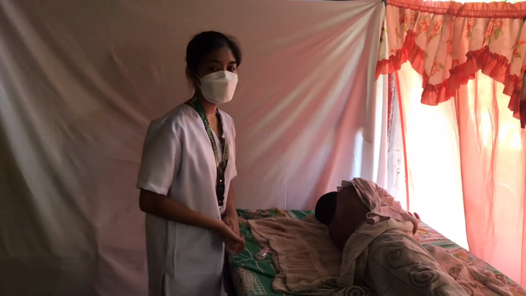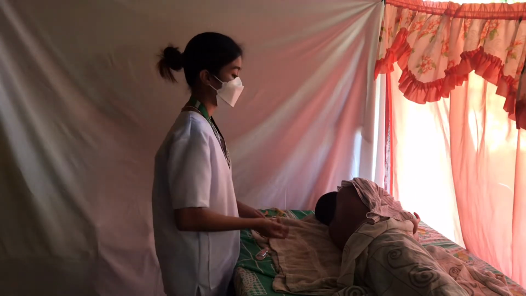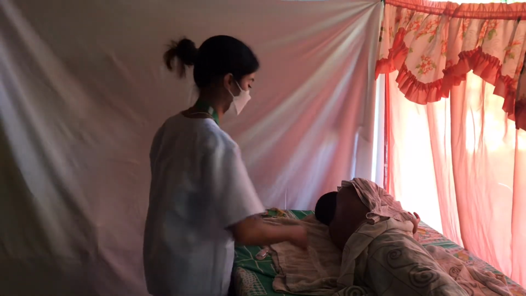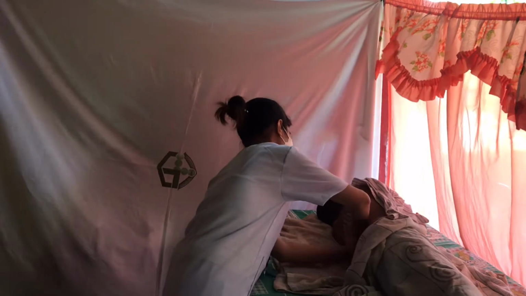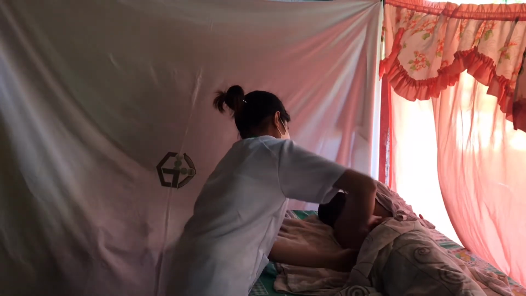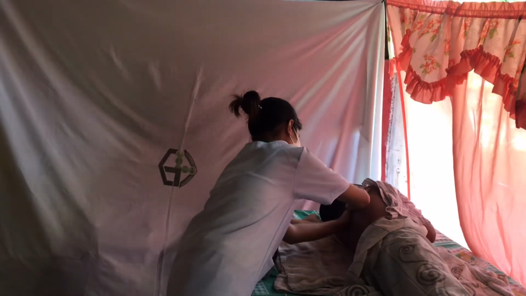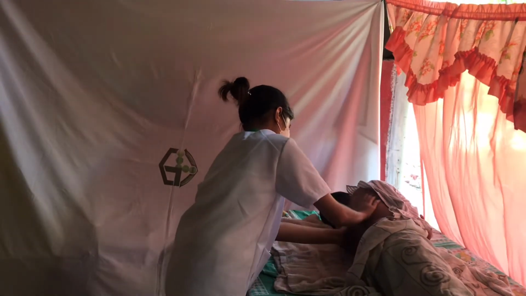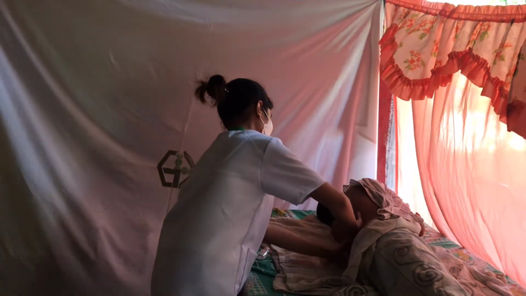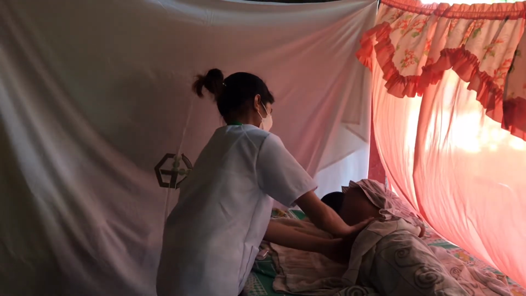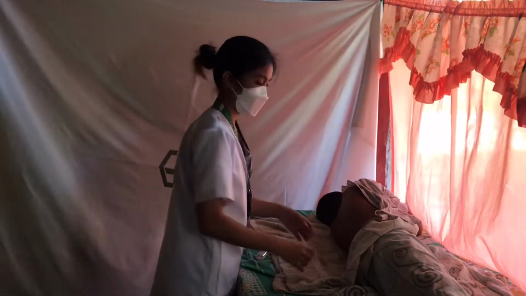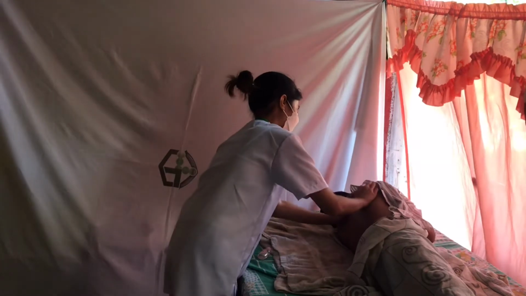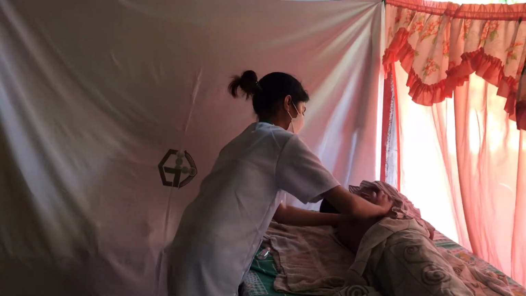So the first movement that we are going to use is the effleurage or stroking. This is to revitalize and provide strength to muscles and nerves. Next is the petrissage massage, to break down fatty tissue.